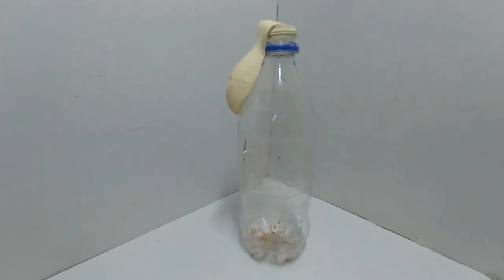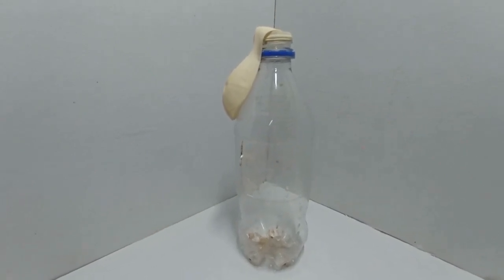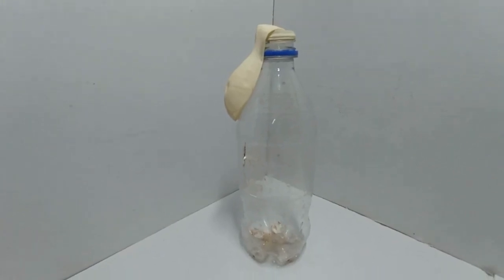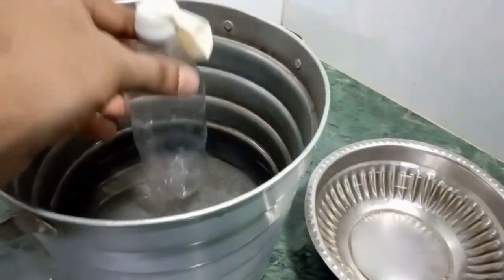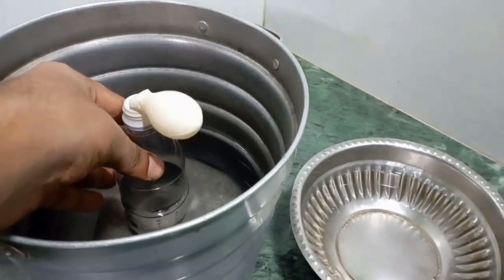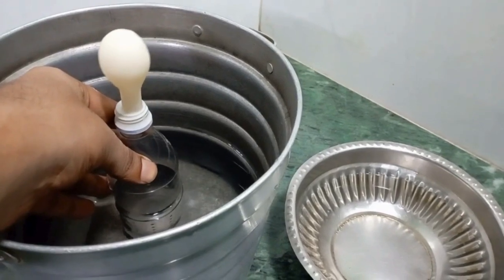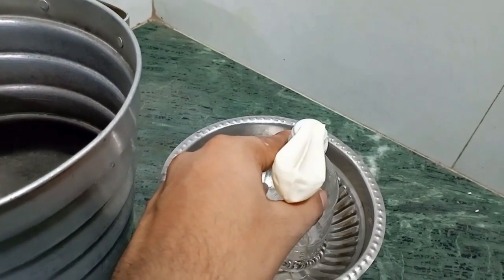For this experiment, I have taken an empty bottle and I have attached a balloon to the open end of the bottle. First, we are going to immerse the bottle in warm water. As you can see, the balloon has inflated, and then I immerse the bottle in cold water and the balloon deflates immediately. Why did this happen?